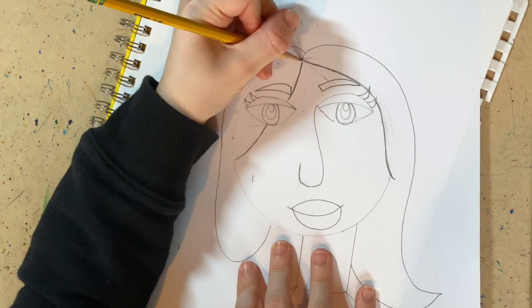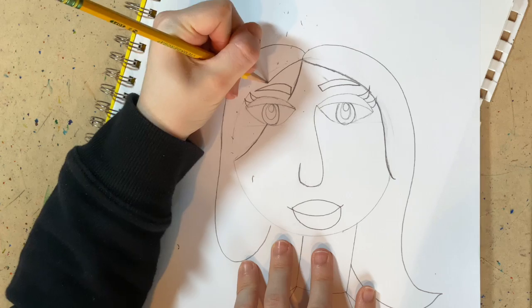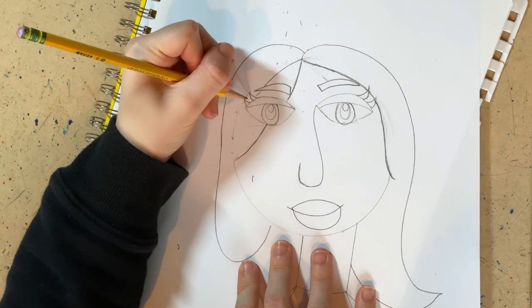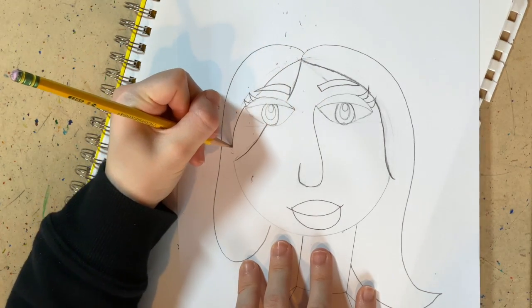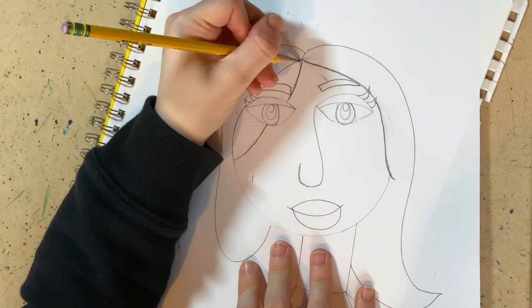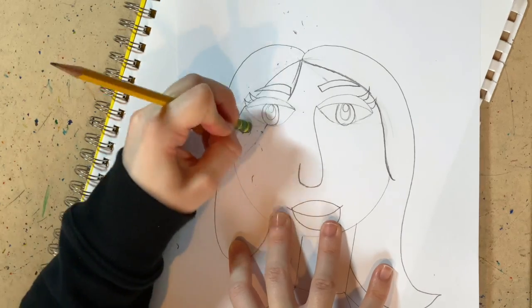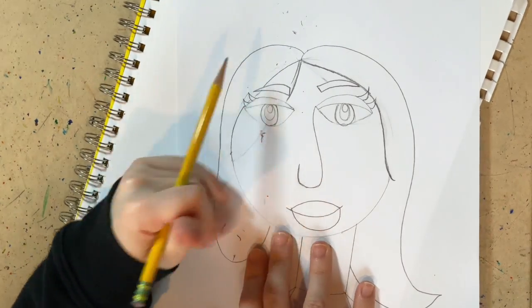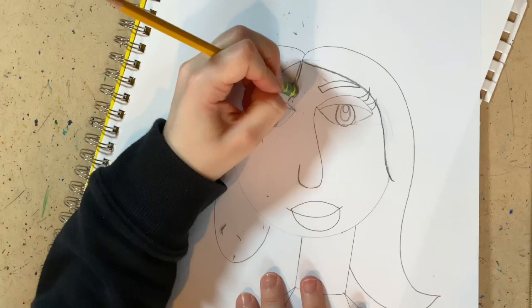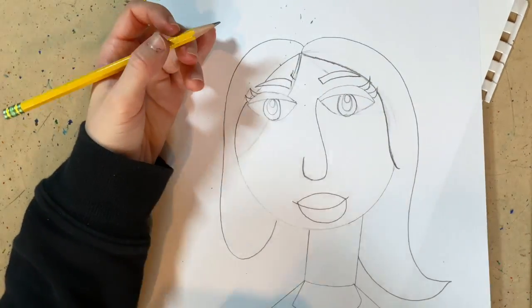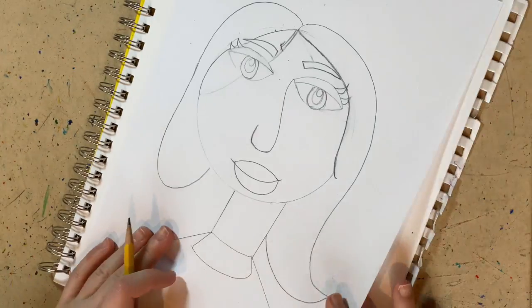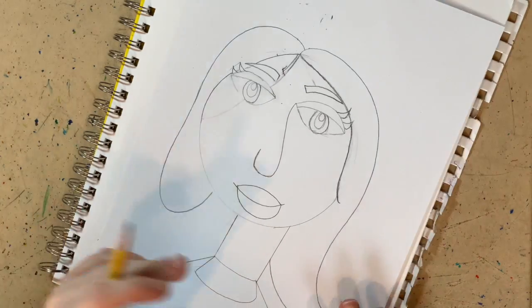Actually, I'm going to make another line here. So this part, and then this here can be erased. Okay. So now we have the portrait complete.